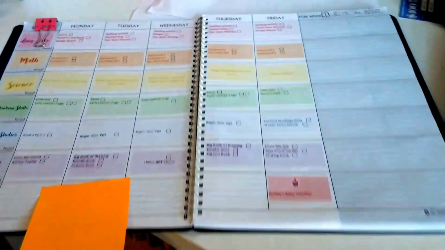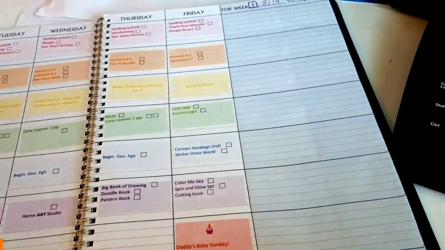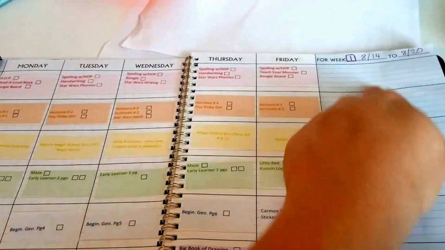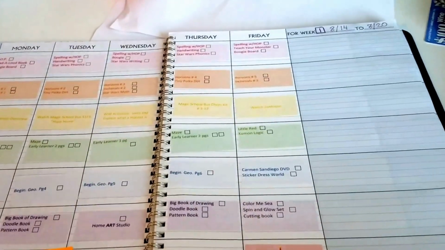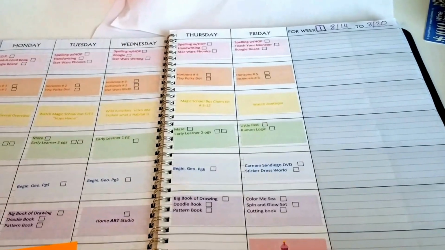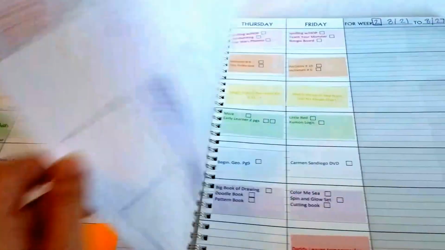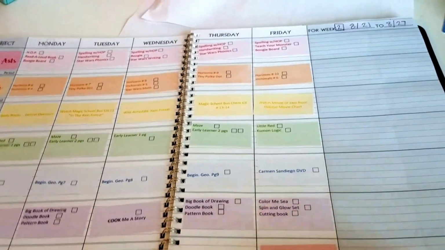Now, why I like the teacher planner over the lesson planner is specifically for this section right over here, which is for the week. If something comes up in a subject, say we fall behind and we get sick and we don't get everything done for STEAM this week, I can flip to this week and write whatever we needed.